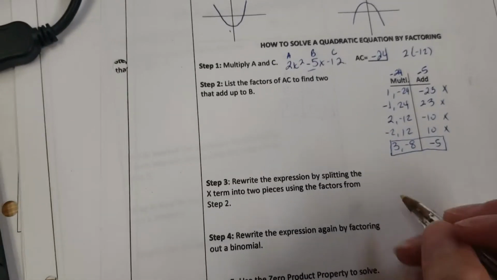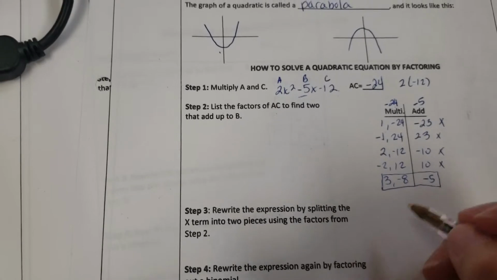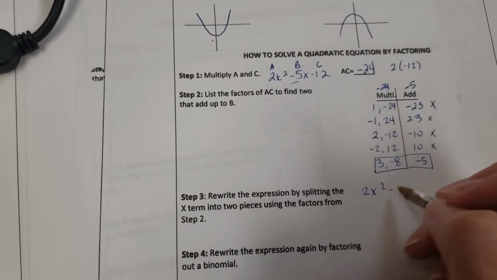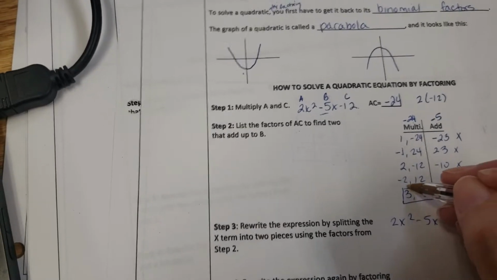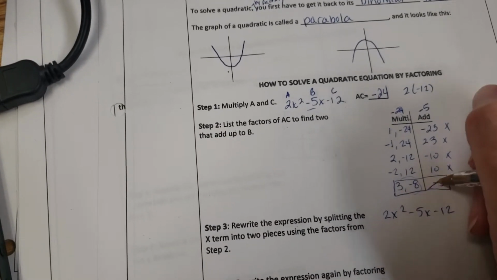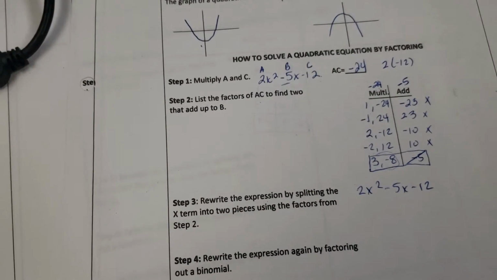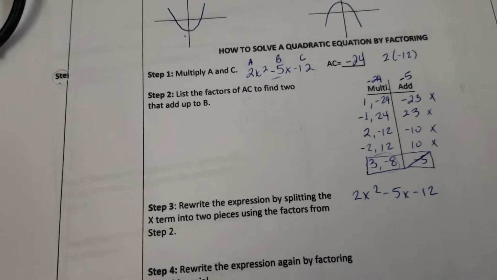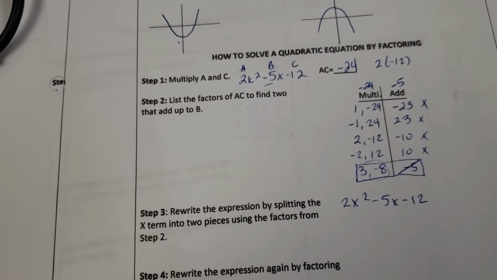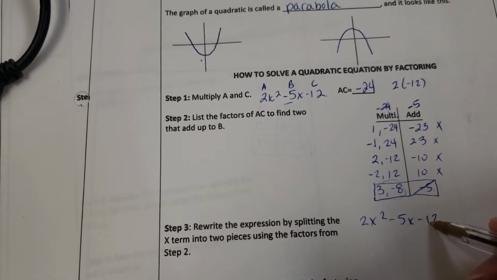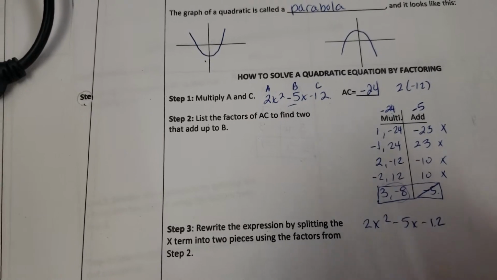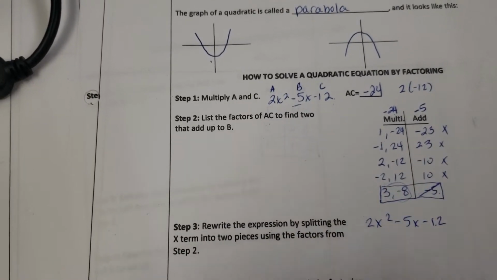So we're going to take our original expression, which was 2x squared minus 5x minus 12. And we're going to take this 3 and this 8. This negative 5 is no longer important. We don't need that. And cross it out, because I promise you, I have done dozens of these problems where I take this unnecessary number and I put it in here instead of what belongs there. Don't do that. Cross that number out. We're done with that number.